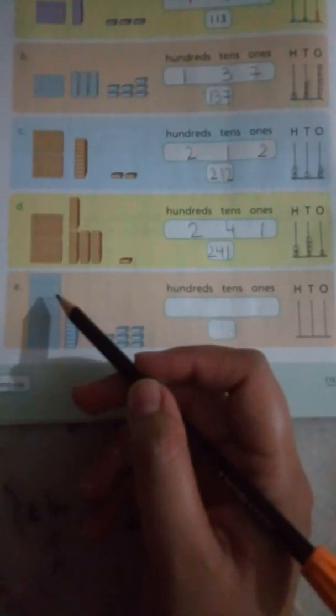Let's do the next part, part number E. There are 3 blocks, right? So we are counting like this: 100, 200, 300, 310, 311, 312, 313, 314, 315, 316, 317, 318. So it is 318. I am writing 318 here, right? So this is written here like this. In ones place there is 8, we are drawing 8 beads here. 1, 2, 3, 4, 5, 6, 7, 8, right? Now draw 1 bead in tens place and 3 beads in hundreds place. 1, 2, 3. So this page is done.